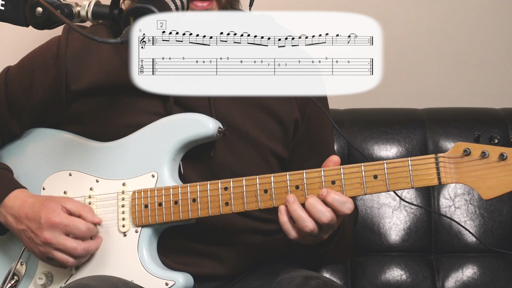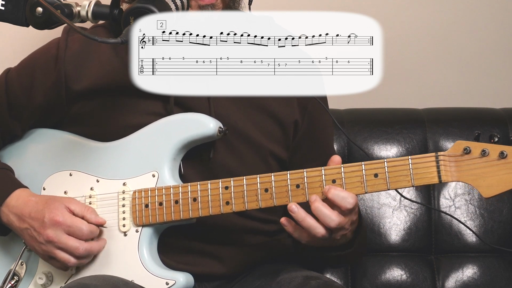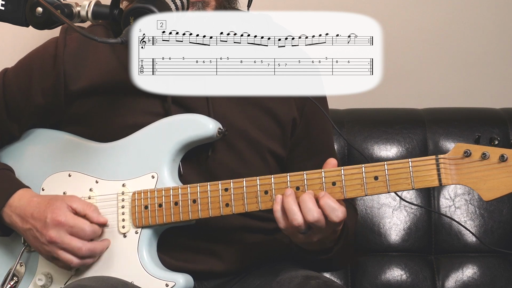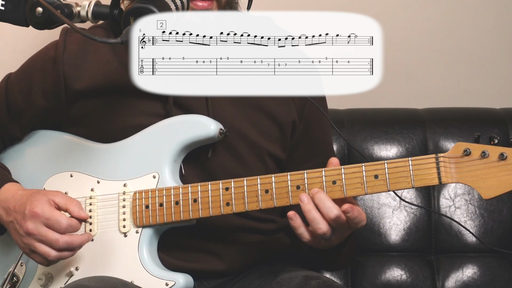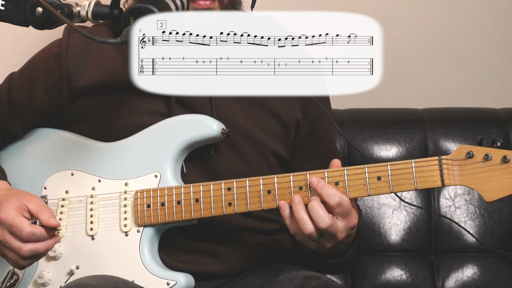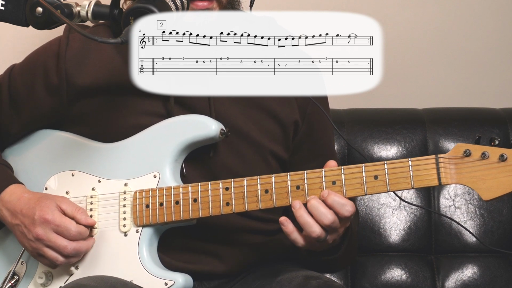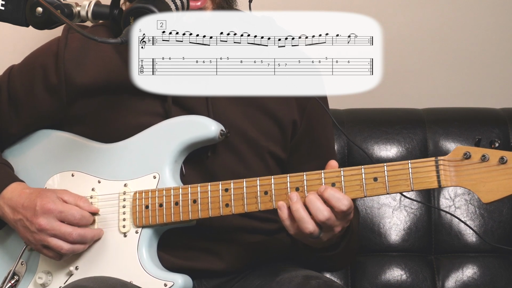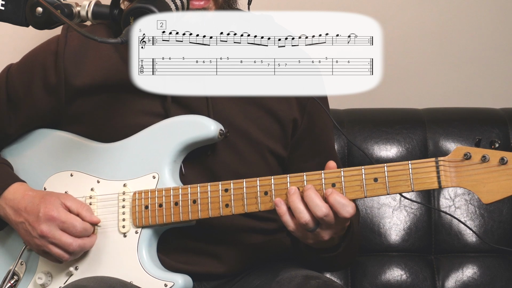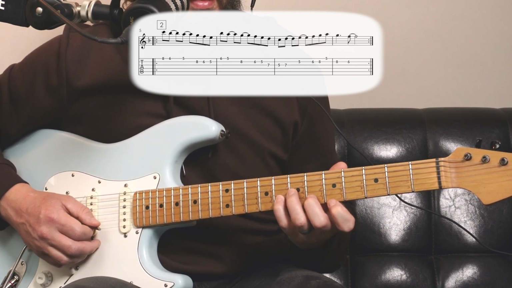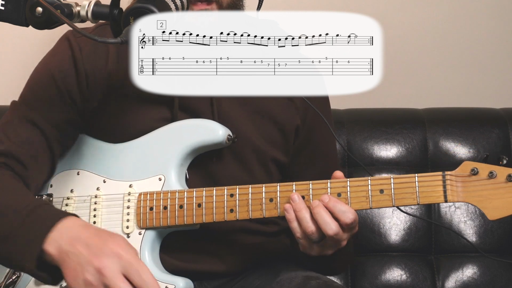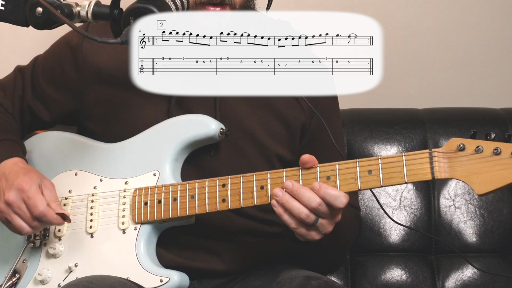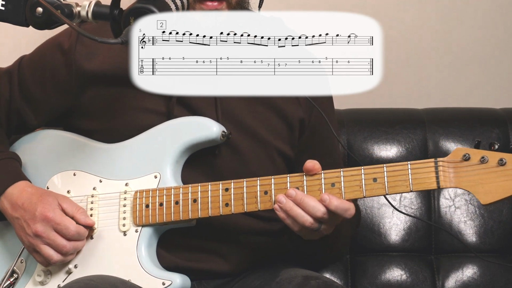That'll show you. 1 and 2 and 3 and 4 and 1 and 2 and 3 and 4 and 1, 2 and 3, 4 and 1, 2 and 3, 4. Do a little slower. 1 and 2 and 3 and 4 and 1 and 2 and 3, 4 and 1 and 2 and 3 and 4 and 1, 2 and 3, 4. Slightly different rhythm. Here we go with the metronome. Exercise 2. 1, 2, 3, go.